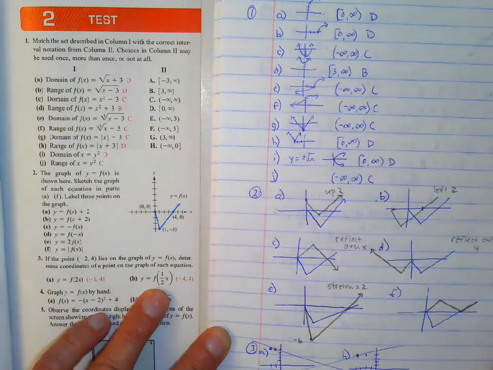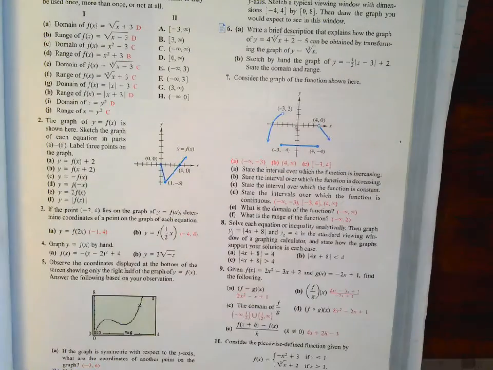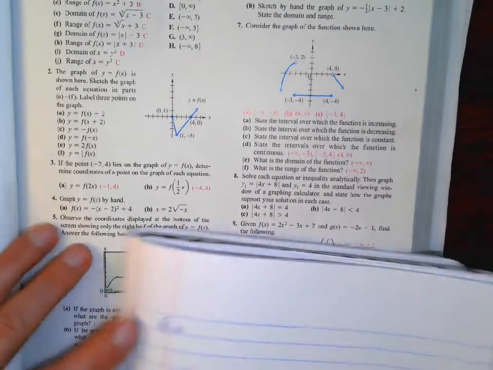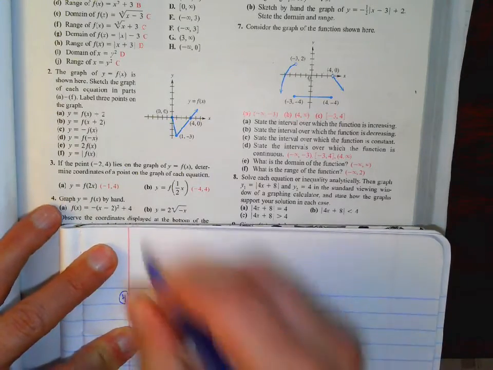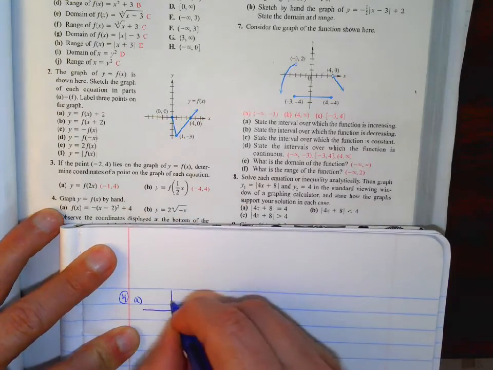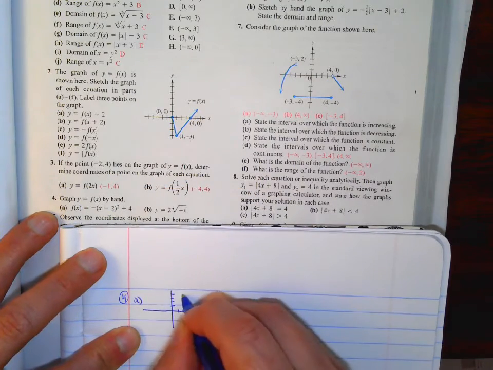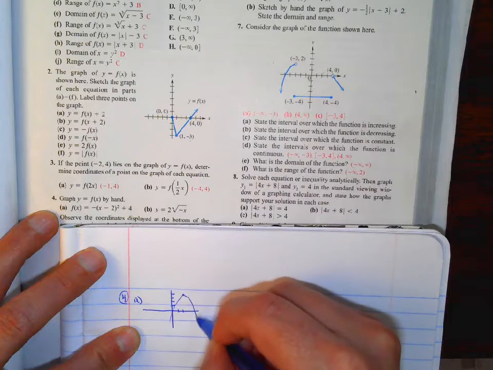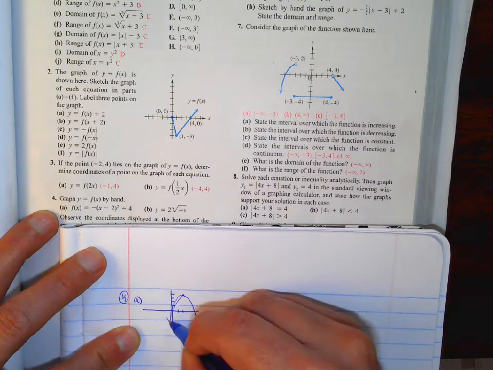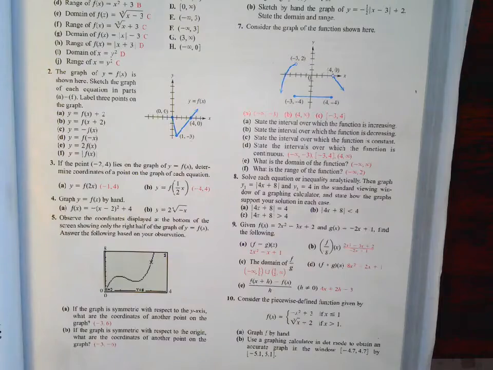Good. Okay, number 4. And in 4, you only had to do part A. You just want to sketch this by hand. So it's U-shaped, and +4 shifts it up 4. -2 shifts it right 2. And the negative reflects it down. So the graph will look something like this. Okay, and then 5 through 12.